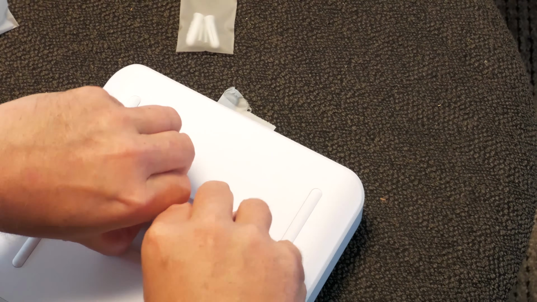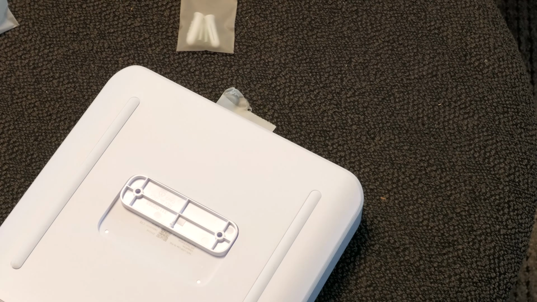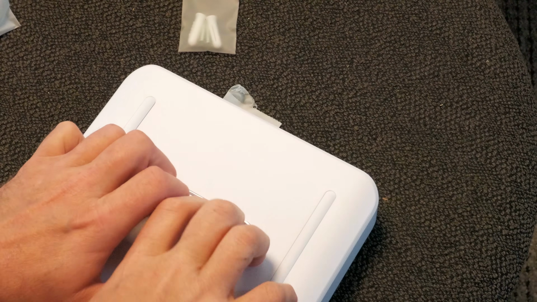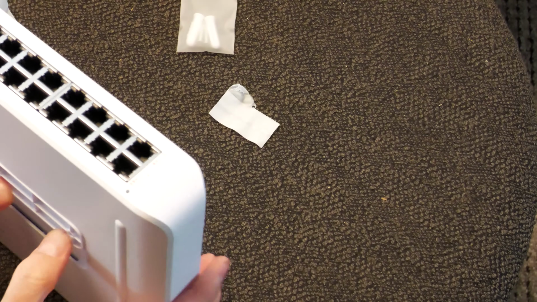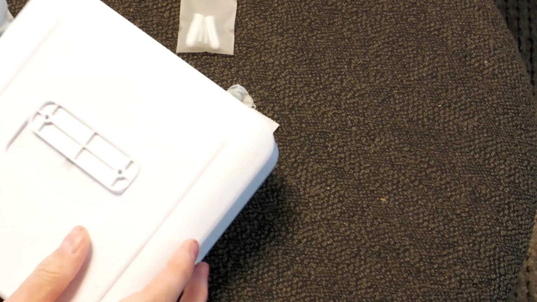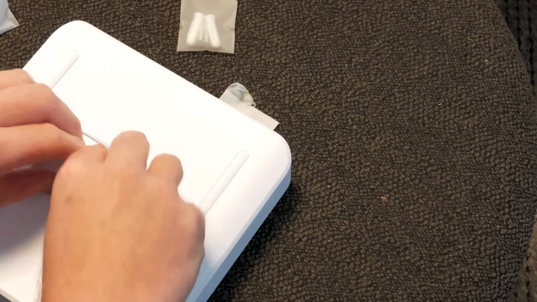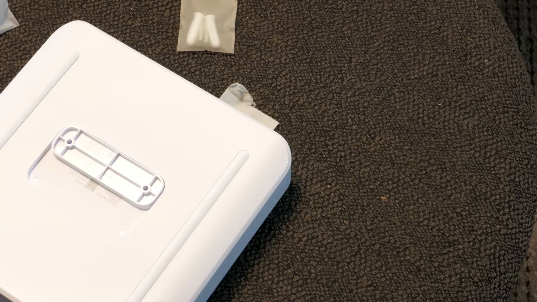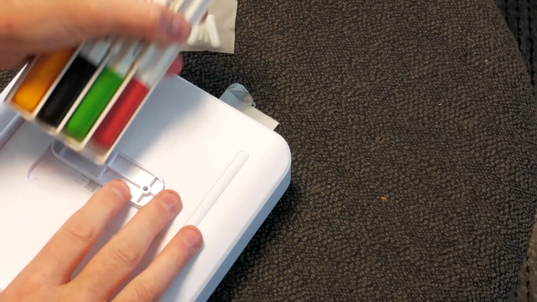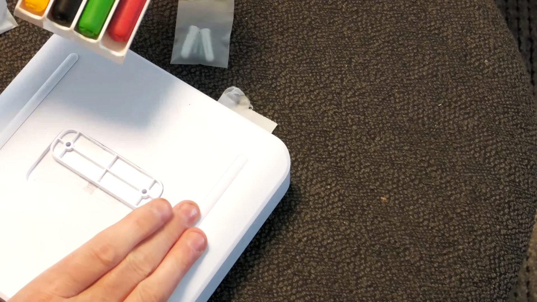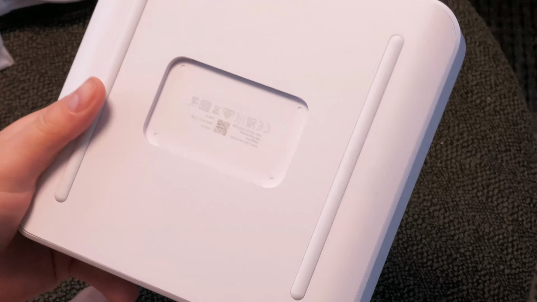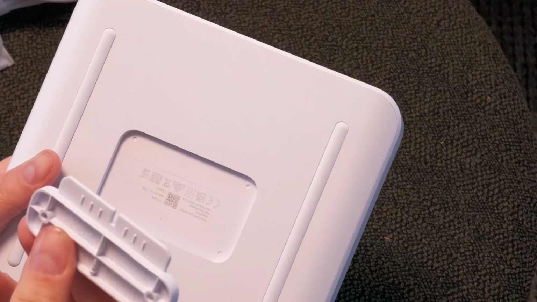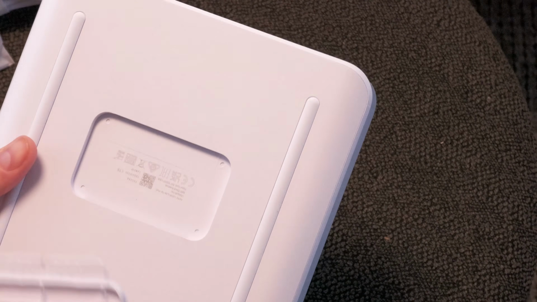How did that... It's stuck. How am I expected to get this back out again? Dang it. Okay, so from experience, don't pop this in if you don't need it. It's very difficult to get back out.